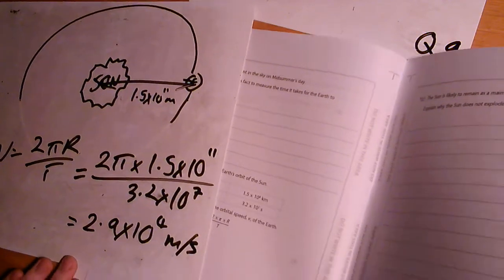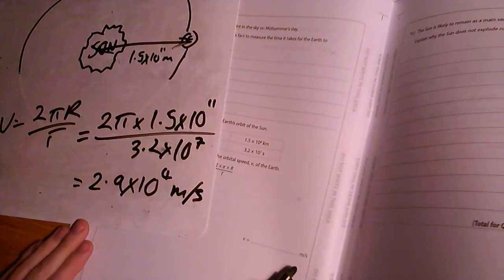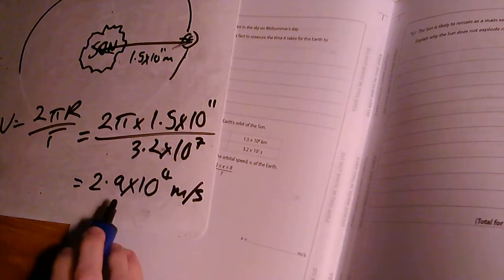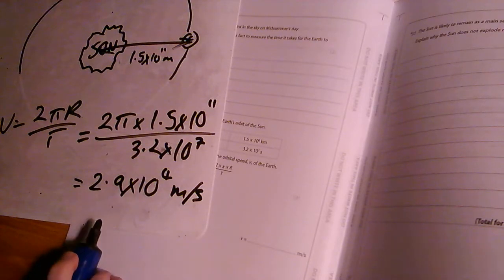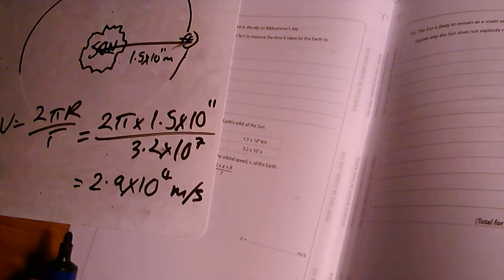And it's in metres per second there in the exam paper, so we'll leave it there in those units. 2.9 times 10 to the 4, so 29 kilometres per second. That is how fast you are travelling right this minute as you orbit the sun along with everyone else on Earth. Okay, the final part of this is part C.